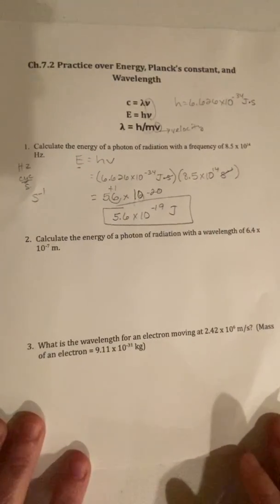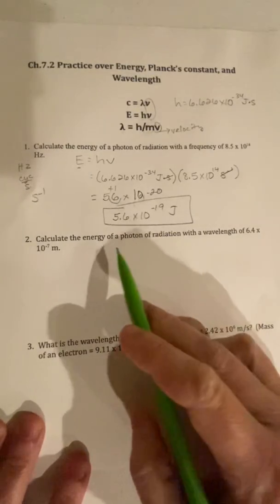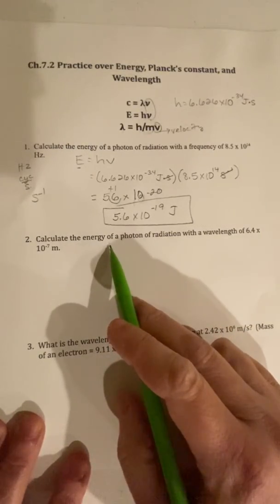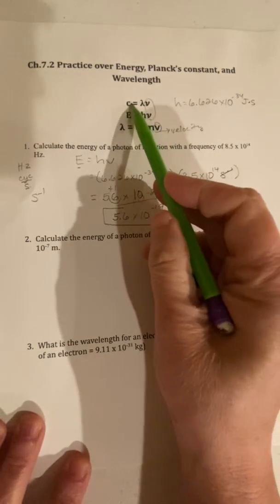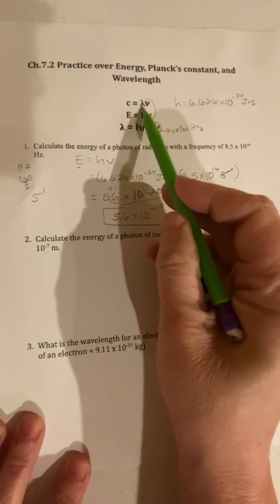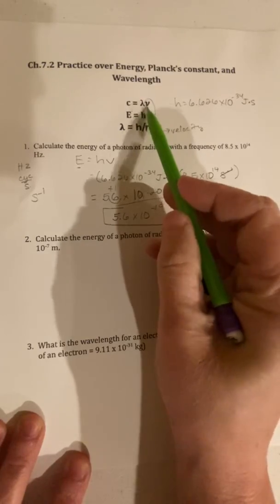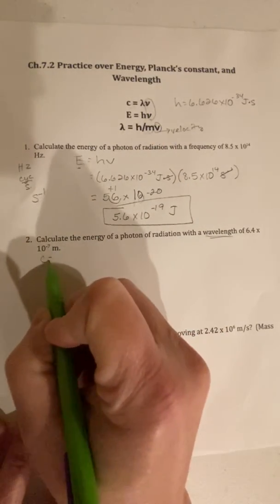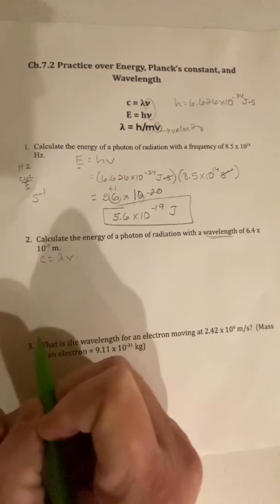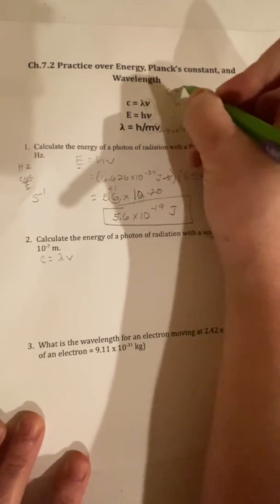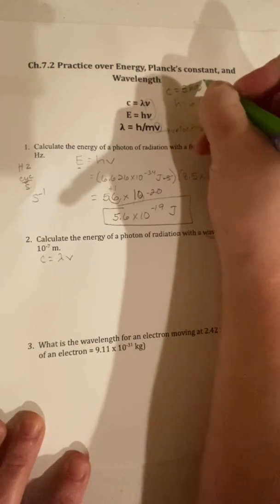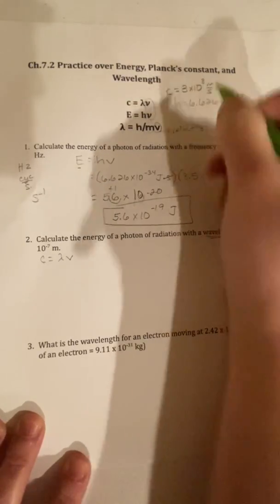On number 2, it says calculate the energy again. So we want to use the same formula, but this time they gave me a wavelength. That's where this top formula comes in up here, because we have the wavelength, but we need the frequency. So we're going to have to use this formula first to figure out what the frequency is. Again, c, I'm going to write it up here. c is also a constant. It's the speed of light, 3 times 10 to the 8th meters per second.